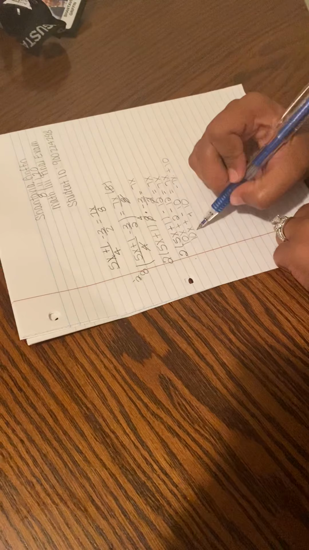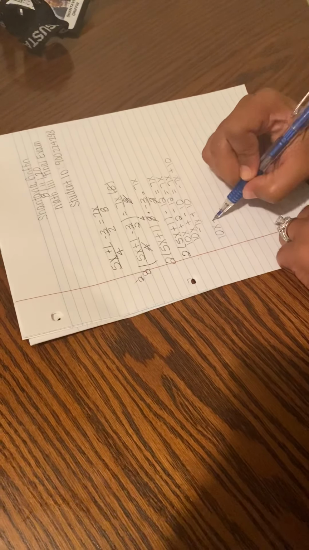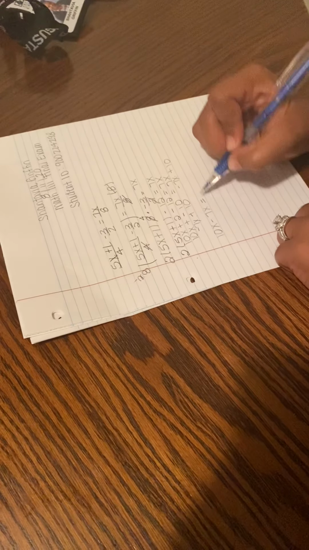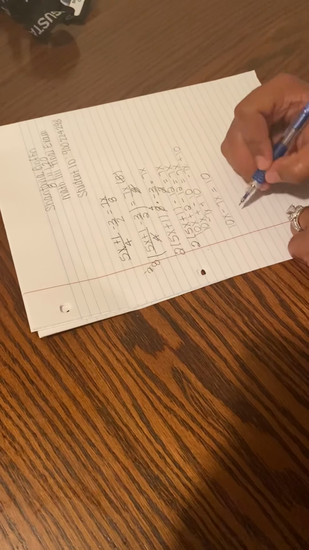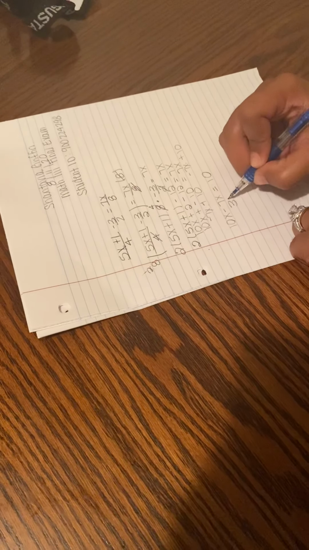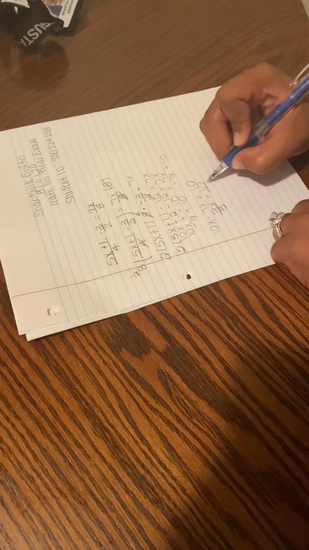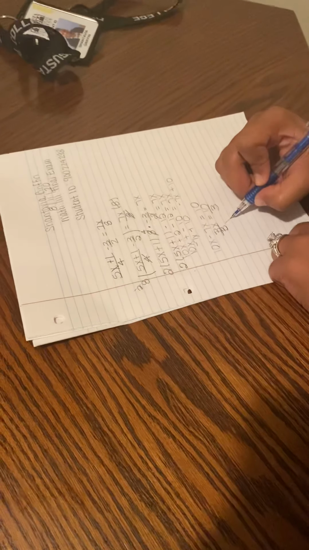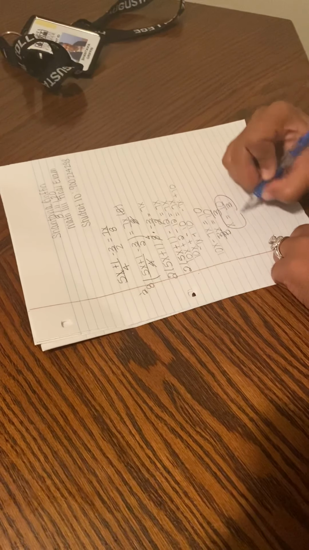and minus 7x. So that gives me 10x minus 7x equals a positive 10. So now I have 10x minus 7x, which gives me 3x equals 10, and then I'll divide each side by 3. This crosses out, and that leaves me with x equals 10/3, and that's my final answer for the first problem.